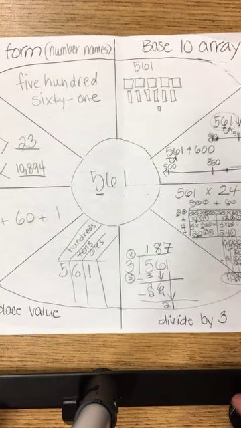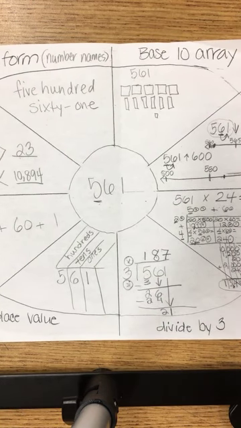Okay, I have done this one for you, so you can start making your own number. I would like you, please, to go ahead and build your own math circle map, roll a different 3-digit number, and fill it in.